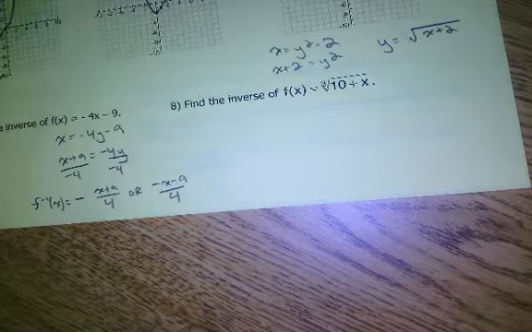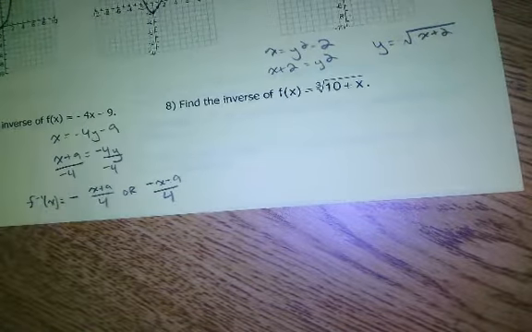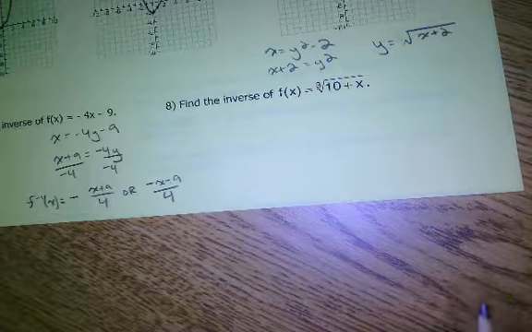Number 8. Why don't you start number 8 on your own? See if you can figure this one out. Oh, then we're done. So, yeah, try 8.